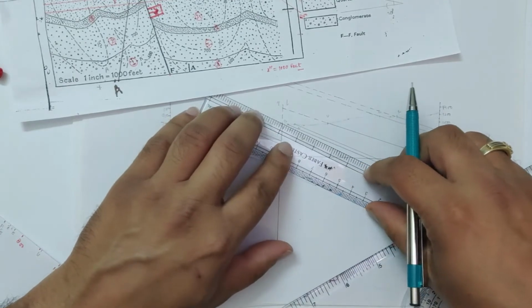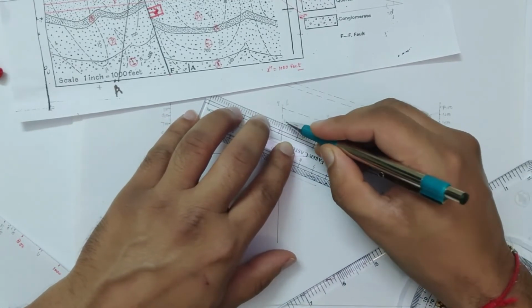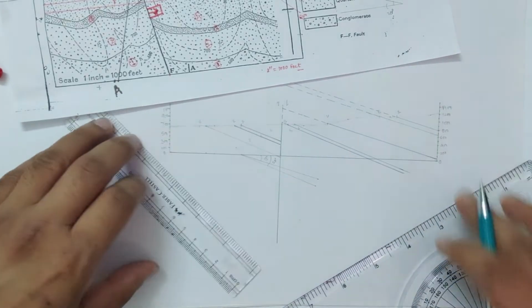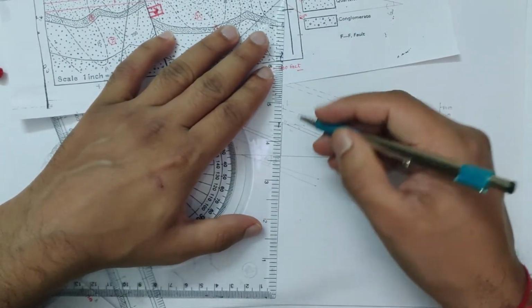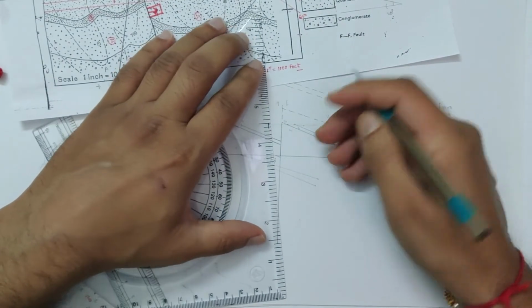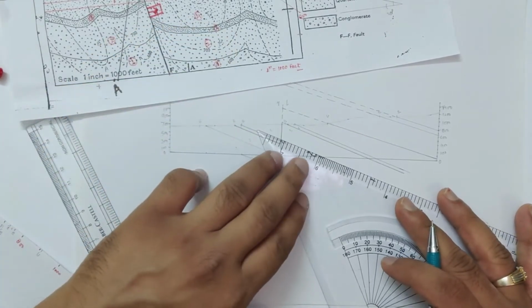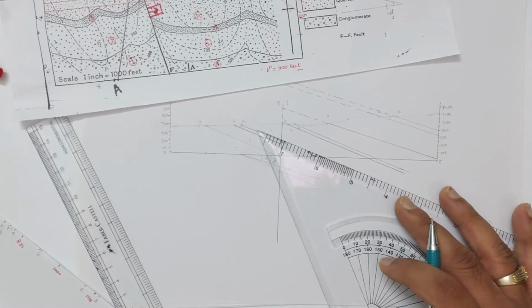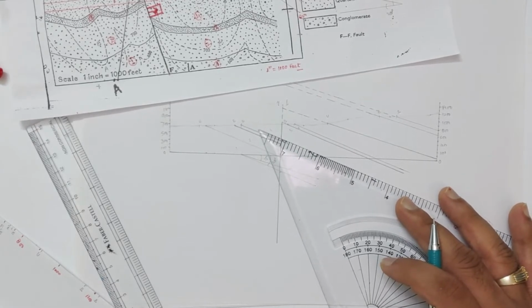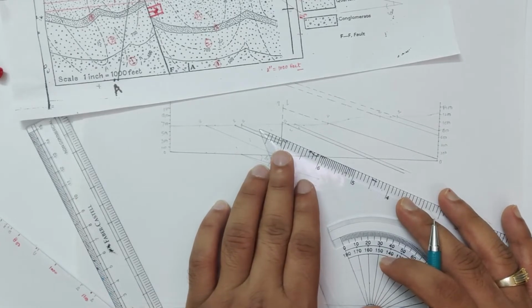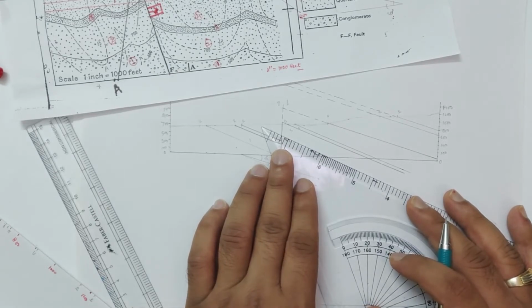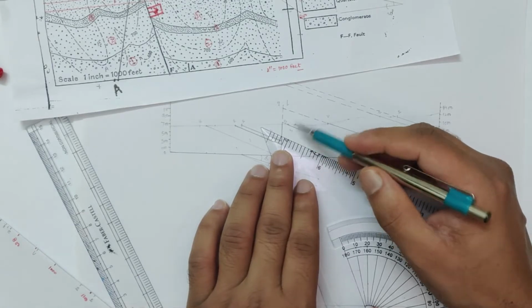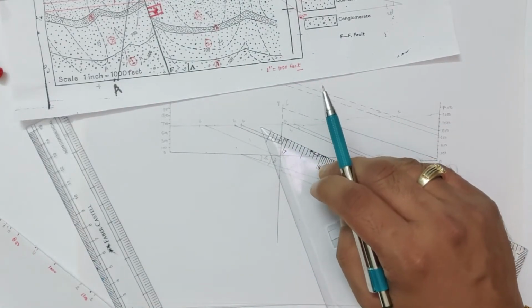So we can draw the 400 value vertically by measuring 0.4 inch. So here we have bed number 5. We can draw bed number 5 at this point. Then after drawing bed number 5, we will draw bed number 4.